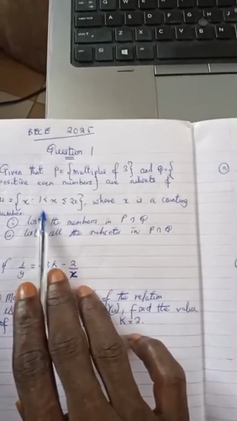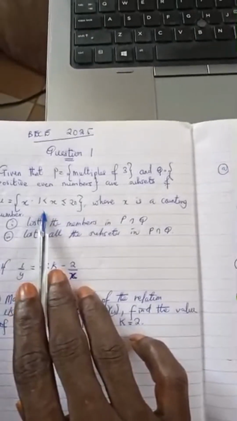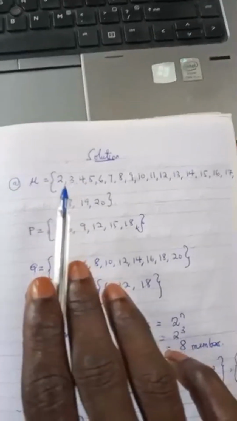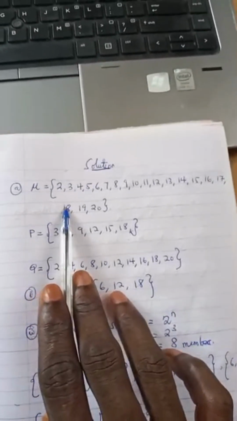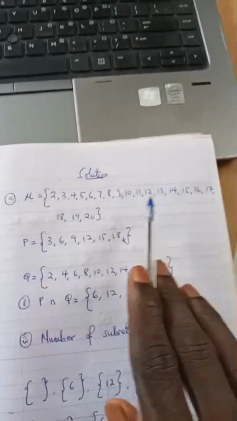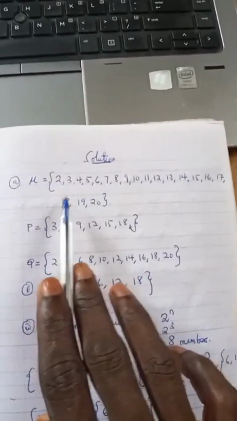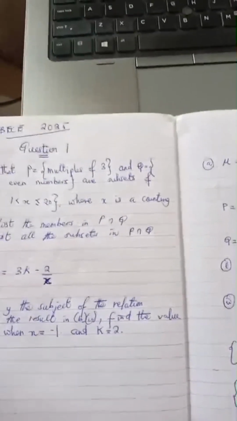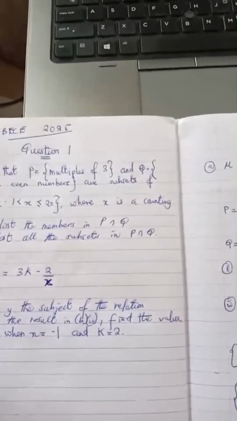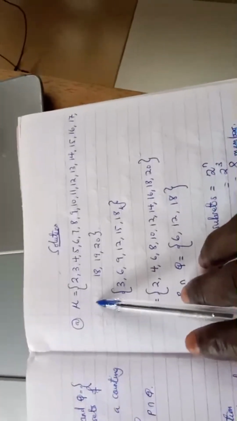So it means we should not include 1 in the listing of the numbers. So when you look at the universal set, we started from 2 and it is a counting number, and it should be less or equal to 20. This is what was expected from candidates to list for the universal set.